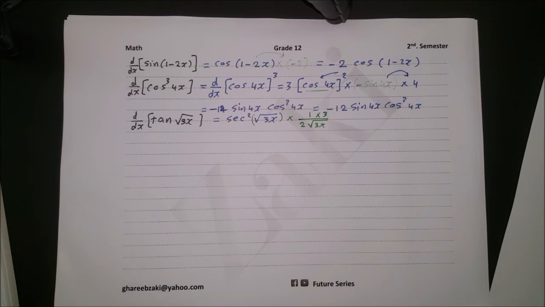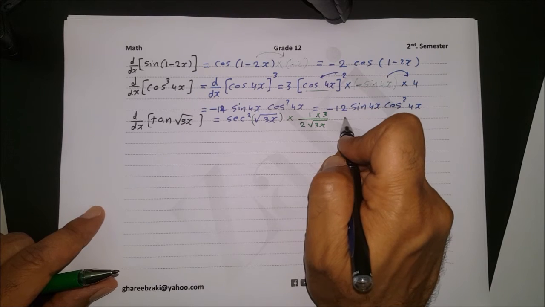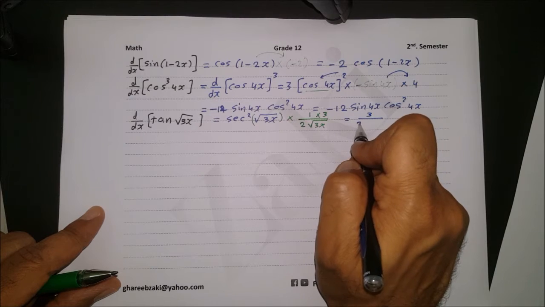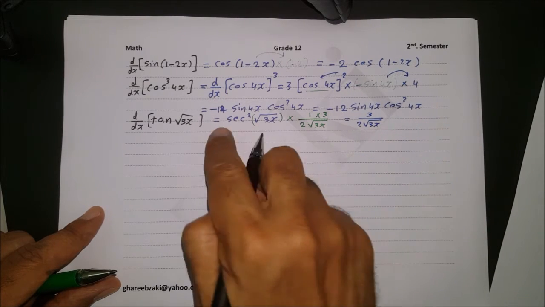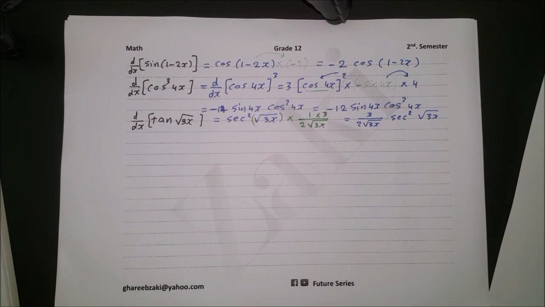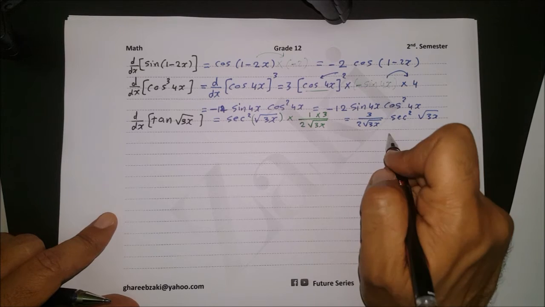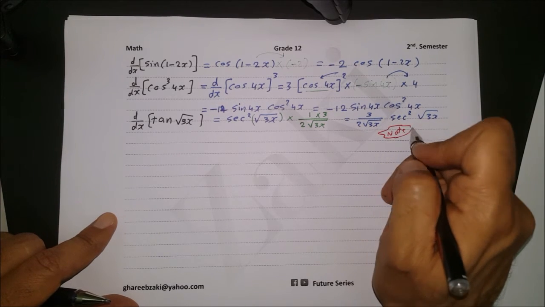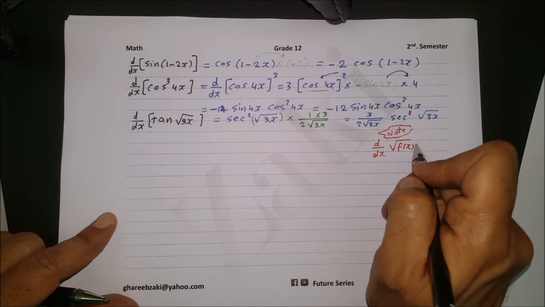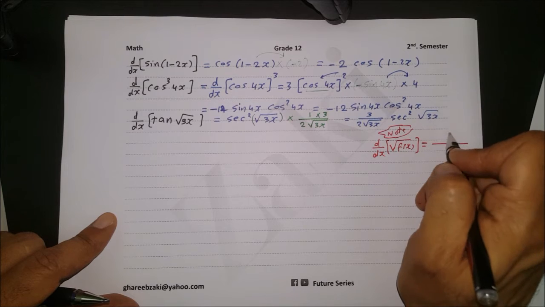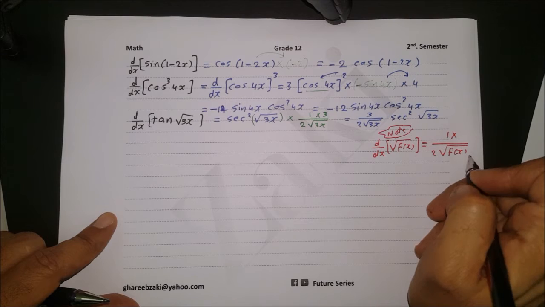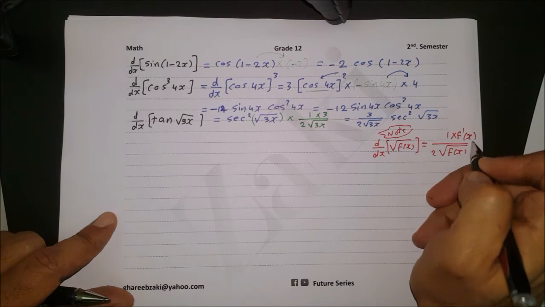In simplest form, the answer is 3 over 2 square root of 3x, times sec squared of square root of 3x. Remember that rule. d by dx of square root of f of x is 1 over 2 square root of f of x, multiplied by the derivative of inside the root, f dash x.